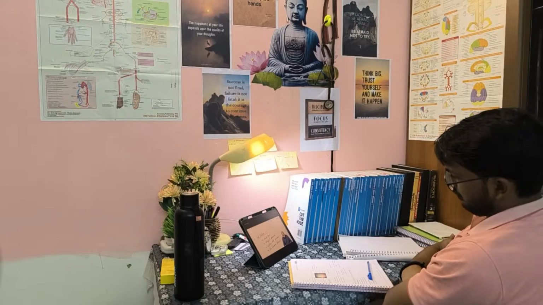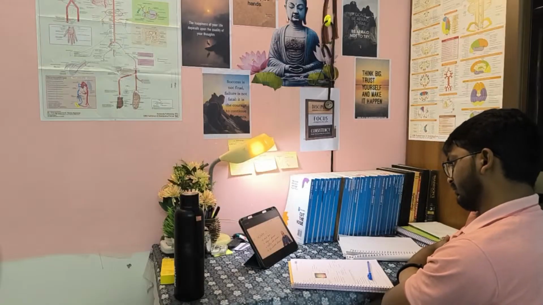These are the usual four causes of a flat or shallow anterior chamber. Okay, just remember that in MCQ here.